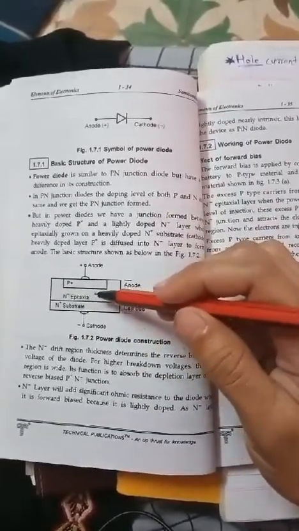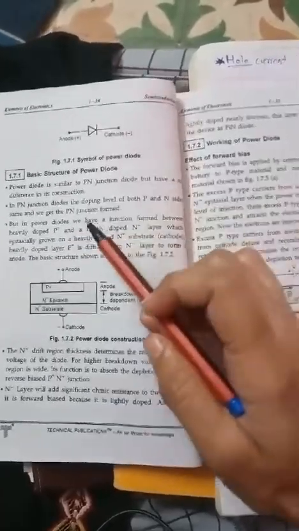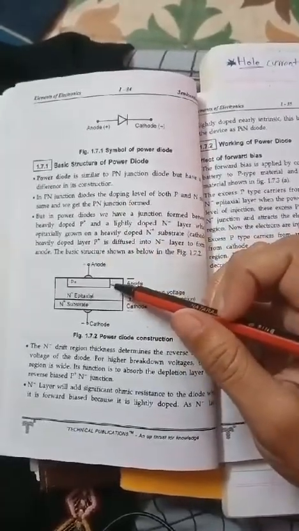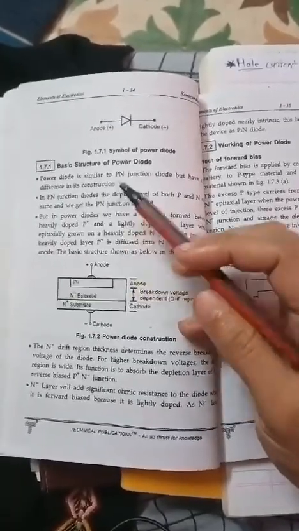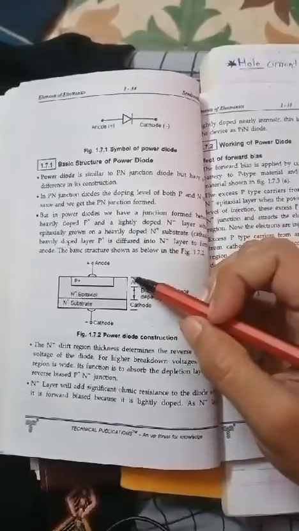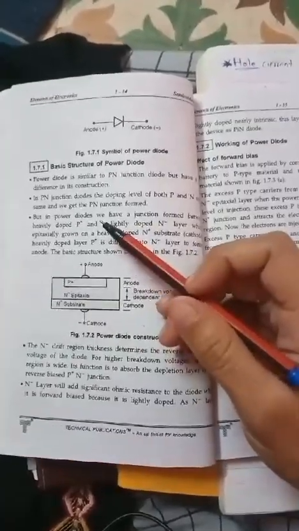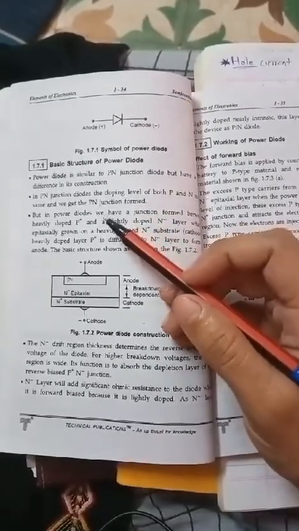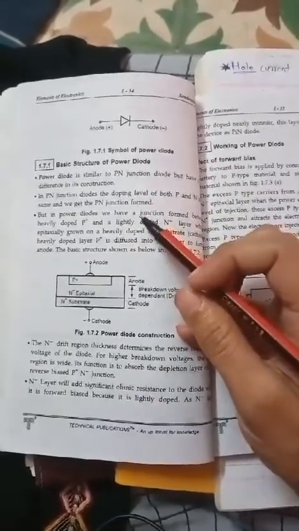First of all, the power diode is similar to the PN junction diode, but there is a small difference in the construction. What is the small difference in the construction? Firstly, the PN junction has two layers, you know. Both the P and N type layers have the same doping level.